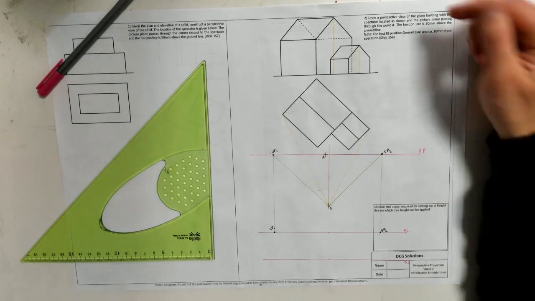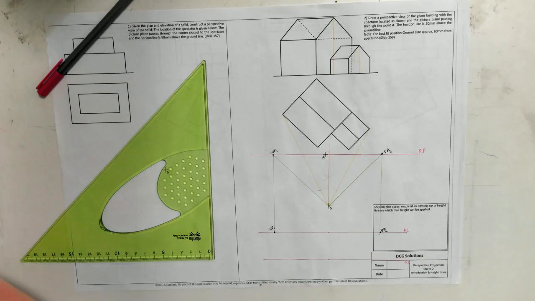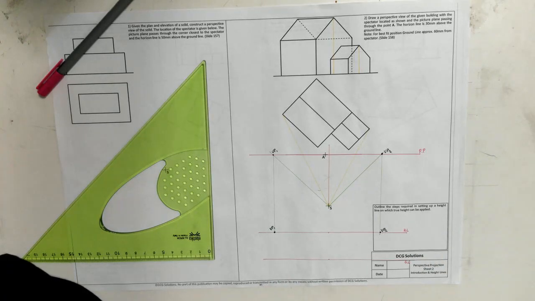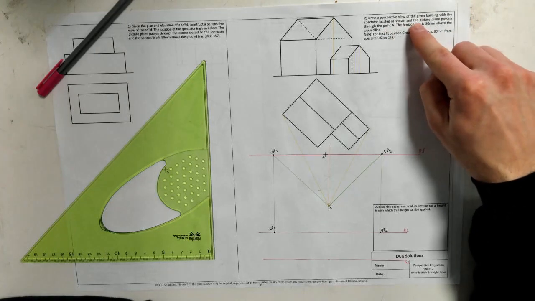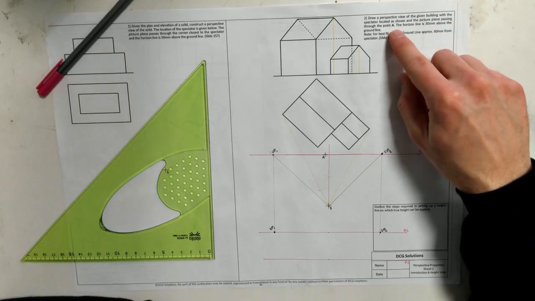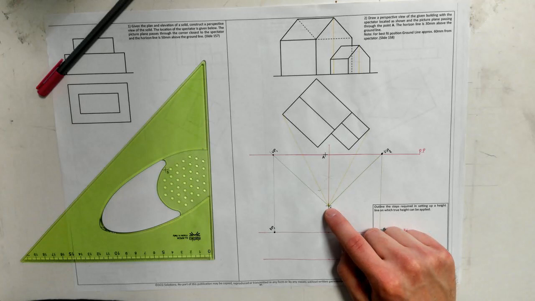Hey guys, so just a second question that we're working on here. Let me just move this bar out of the way. Draw a perspective view of the given building with the spectator located at point S.